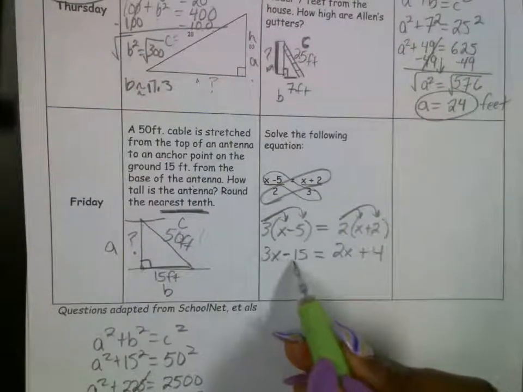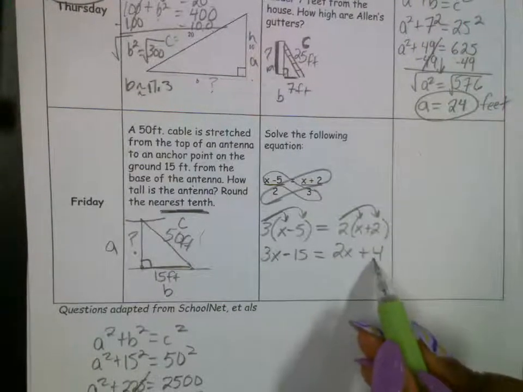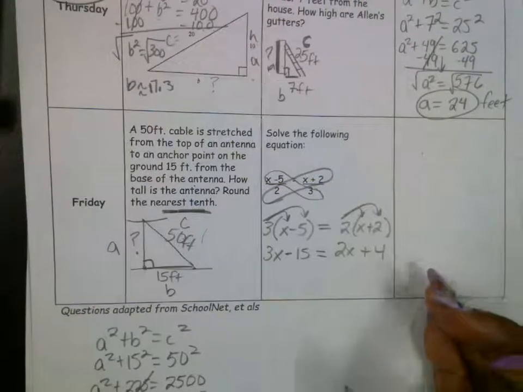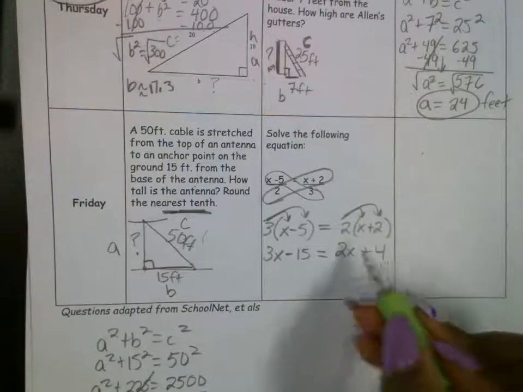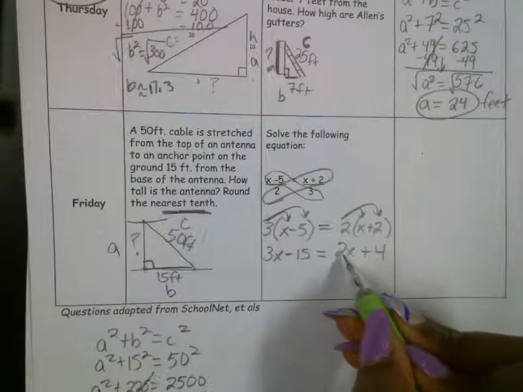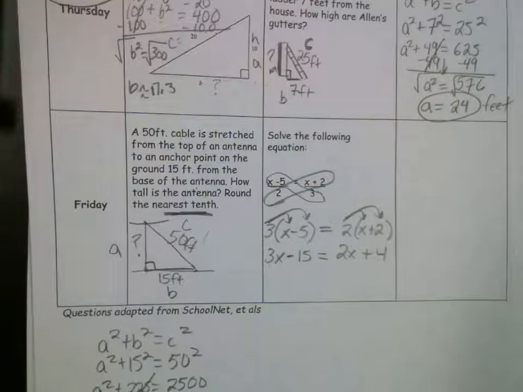I can't combine these terms over here because they're not like terms. Nor can I combine these terms here because they're not like terms. So the next thing that we do is move the variables to the same side. I'm going to move the smaller one, the 2x. How do I move a positive 2x to the other side? Subtract 2x.